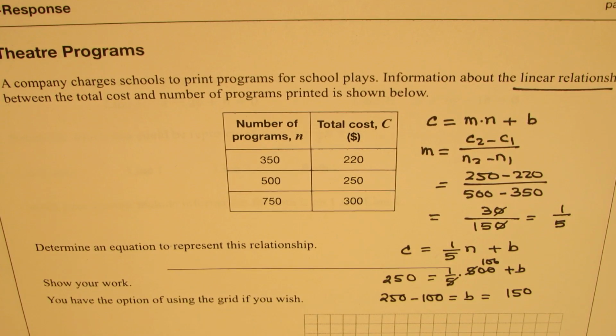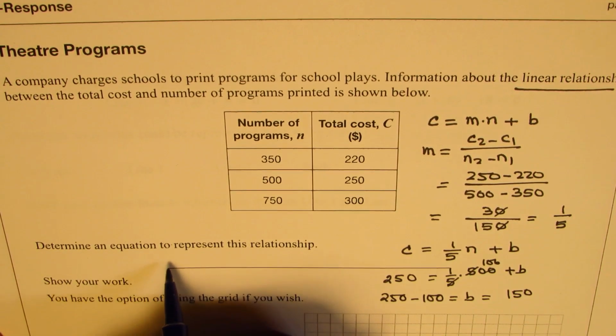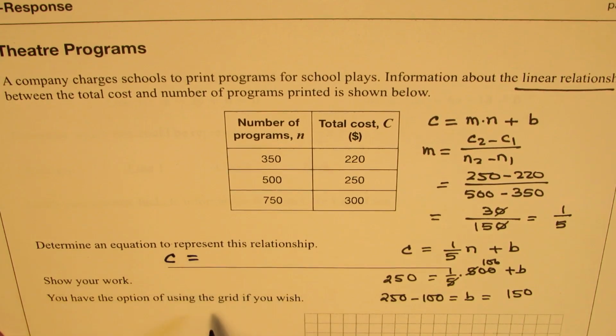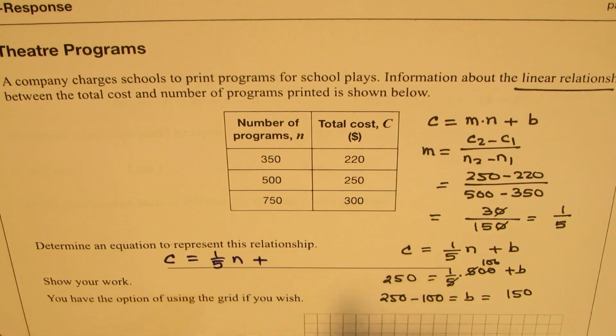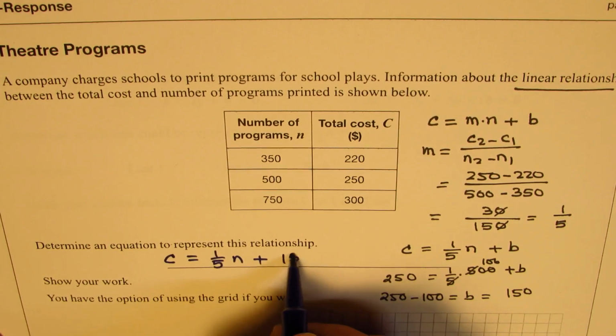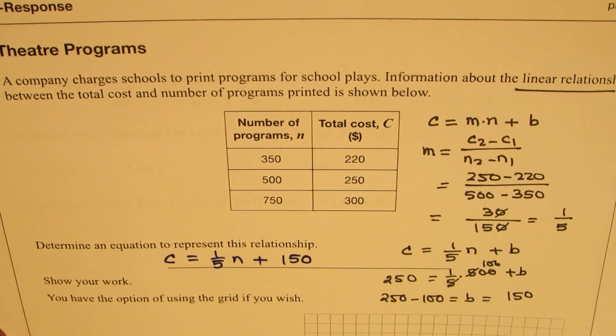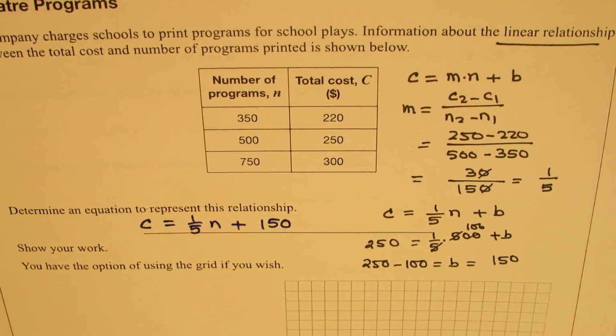So we get our equation, right? So we know the value of b. So we can write the equation as cost c is equal to 1 over 5n plus 150 as the fixed cost. Is that clear to you, right? So that is how you could answer this.